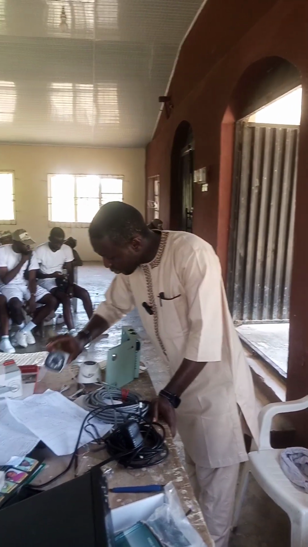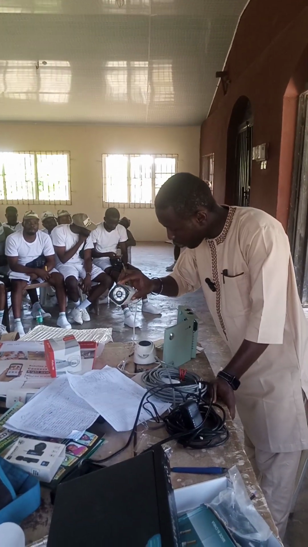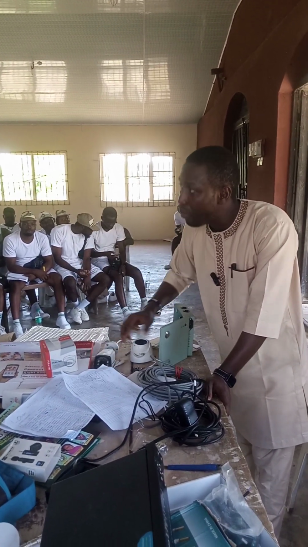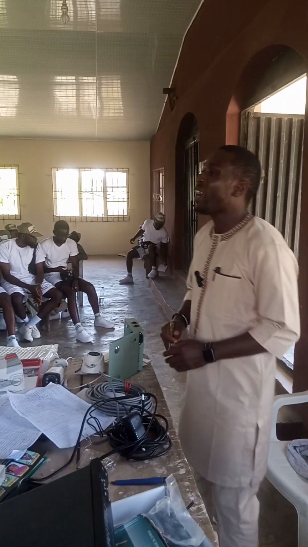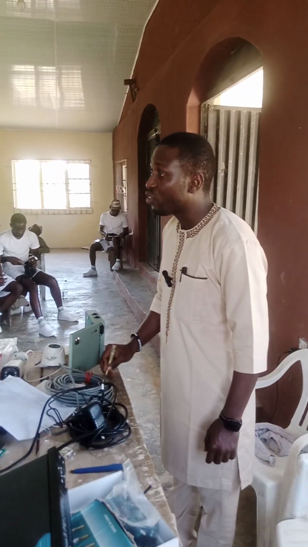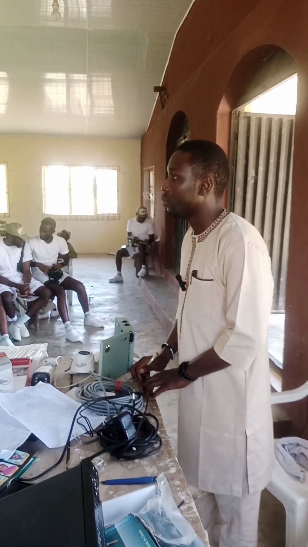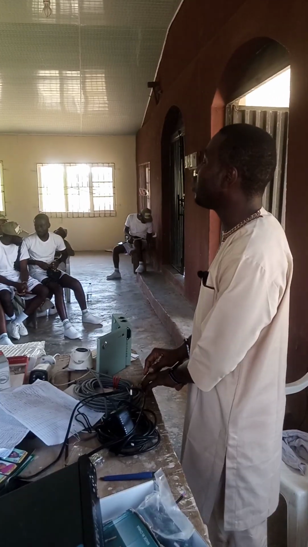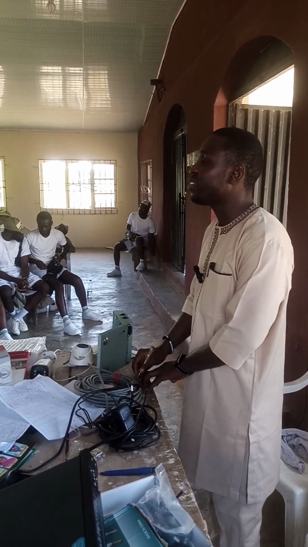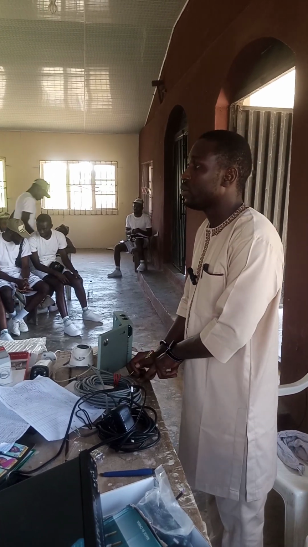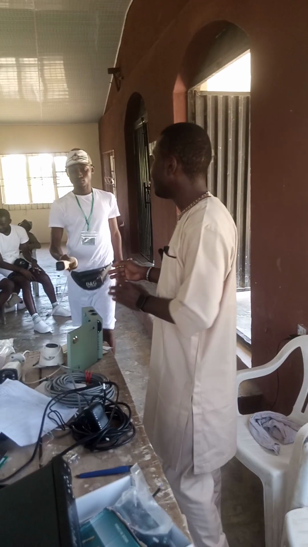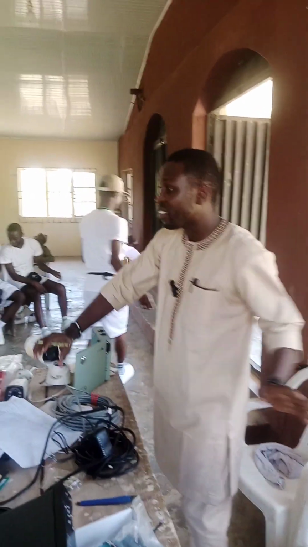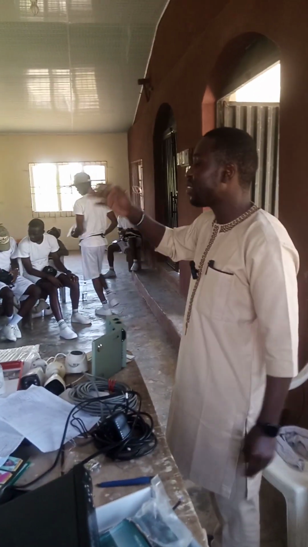In some cameras, this is 12 volt cameras. In some cameras, they will not write 12 volt, 2 amps. Wattage is what? Volt times current, yes or no? So in some cameras, instead of you seeing 12 volt, 2 amps, they just write 15 watts. 15 watts means with 12 volts and around 1.3 amps, that camera will work effectively. How do I get what I'm saying?